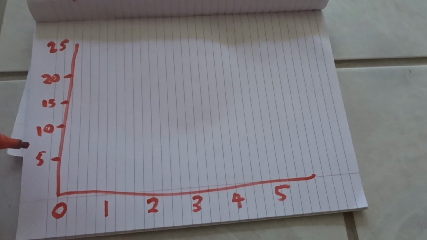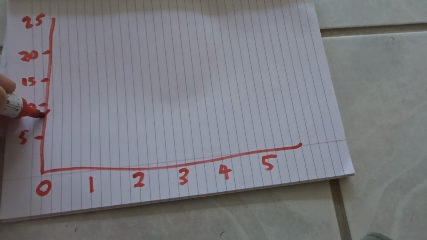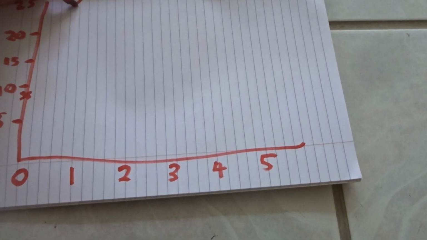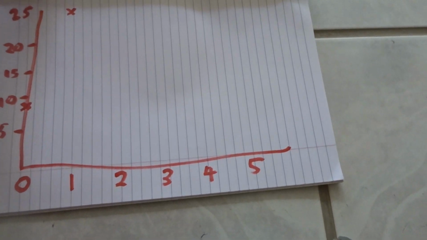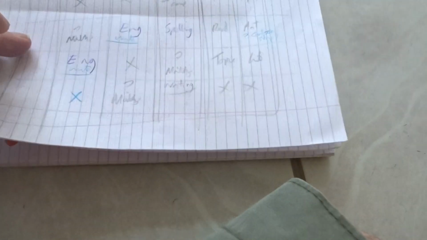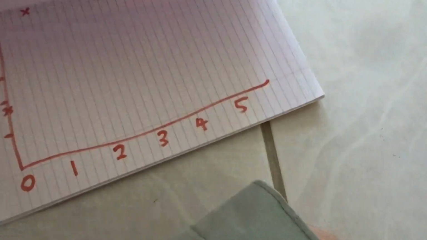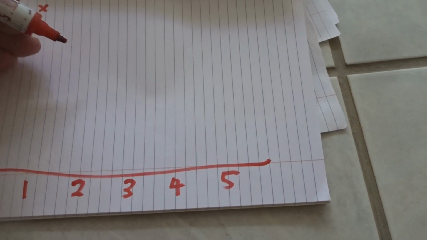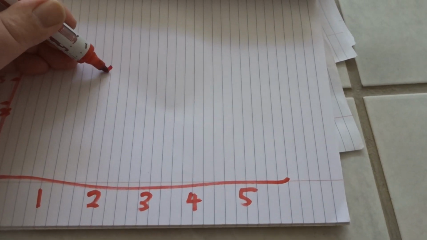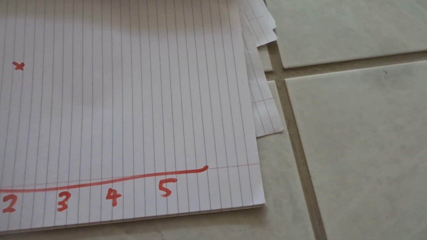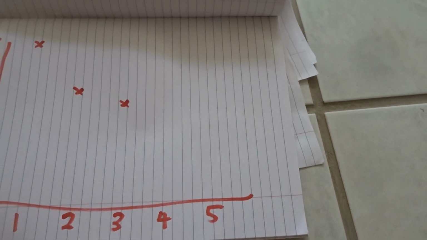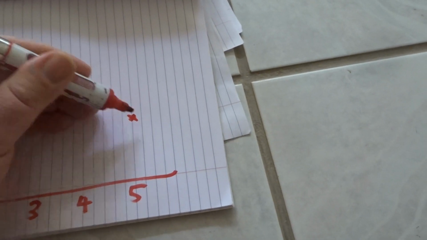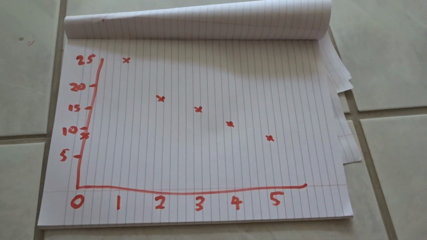So Edward's normal breathing rate at 0, that was before exercise, I'm putting a little X here, was 9. 1 minute after the exercise, it went all the way up to 25. The next number was 16. So that's after 2 minutes, about here. Then it went down to 14. Then it went down to 11. And then it went back down to normal at 9. So we've plotted our points.